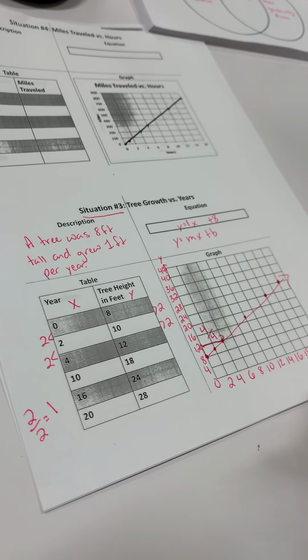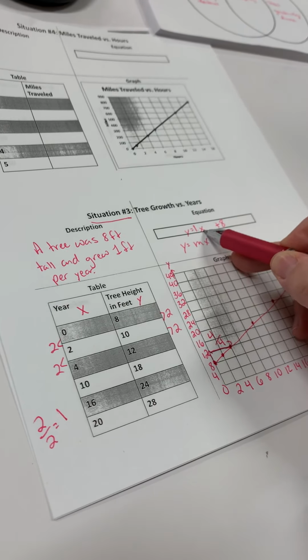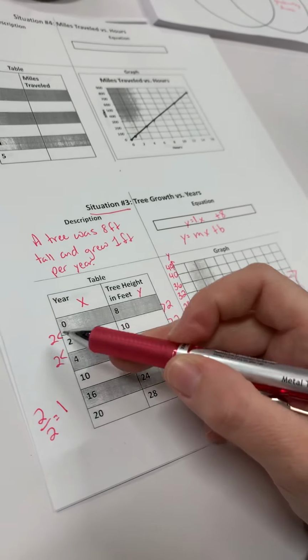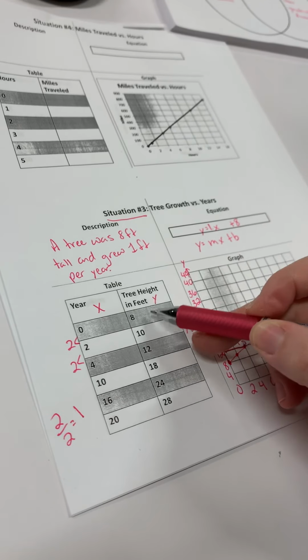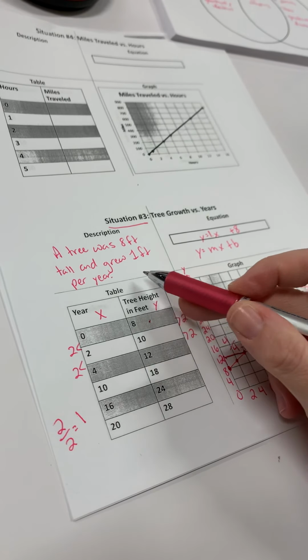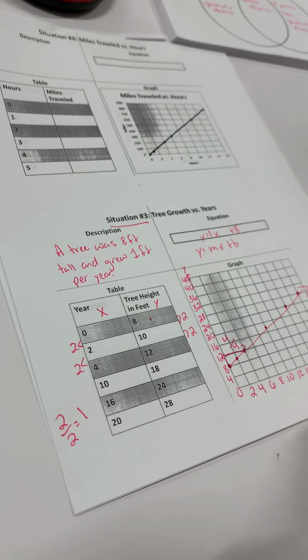And I can check that and make sure it makes sense. 1 foot per year, so 1 times year, yes, x is years, that's correct. And 8 feet is what I started with, right? So my word problem checks out.